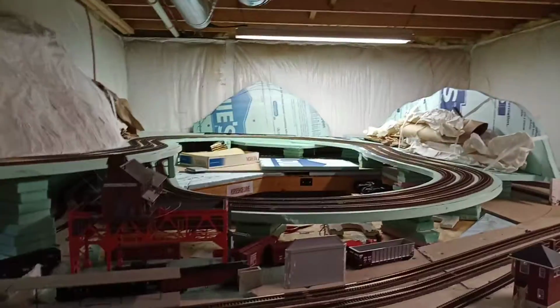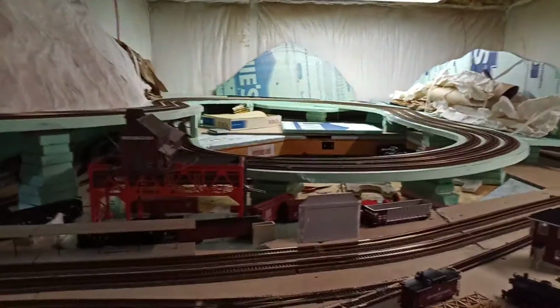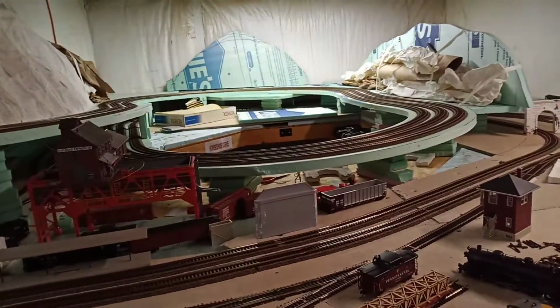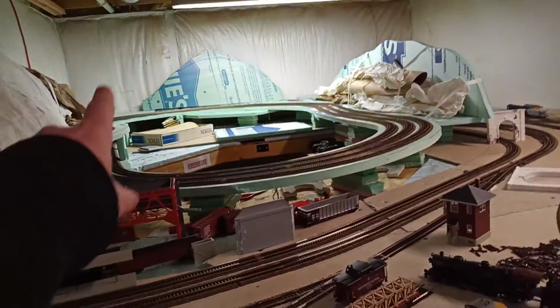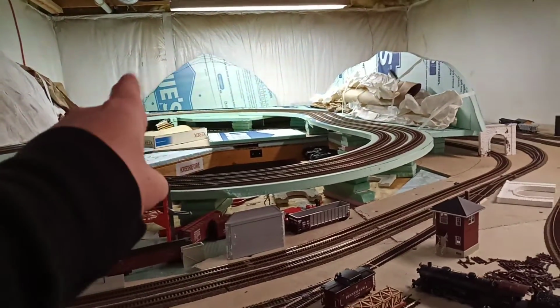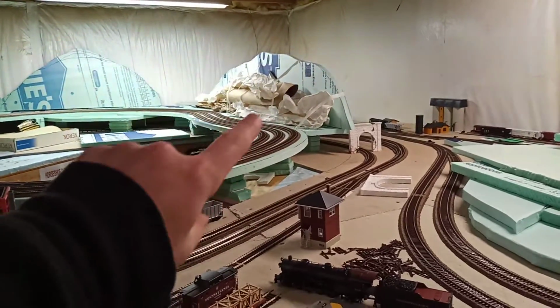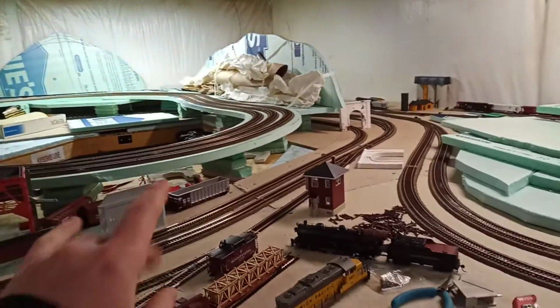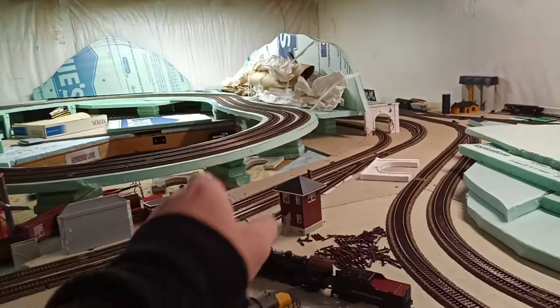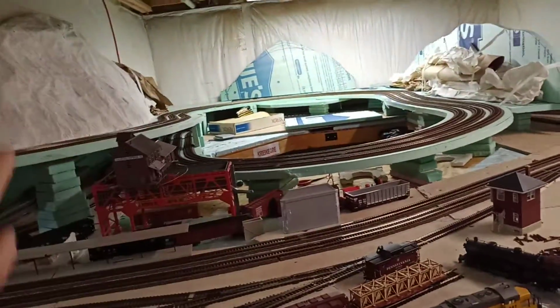What's up, guys? This is going to be a quick video overviewing my operating session and all the things I'm working on now. As you can see, I got the ridge done for the back part of Horseshoe Curve, and I also got the outline done for the right part of Horseshoe Curve. Unfortunately, this part of Horseshoe Curve is going to be a little bit more steep than this part, but I'll find a way to make it work.